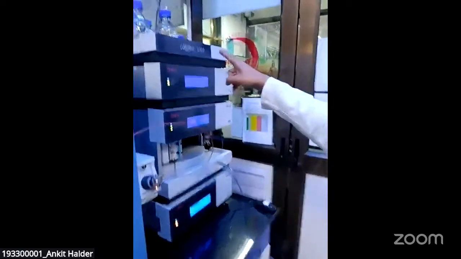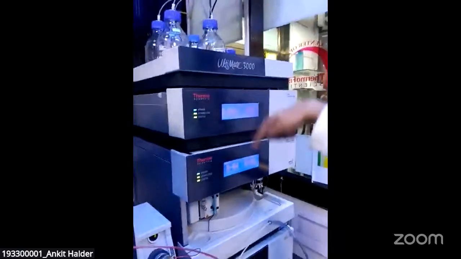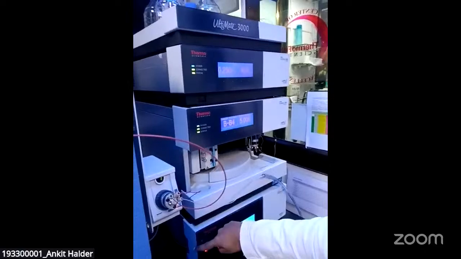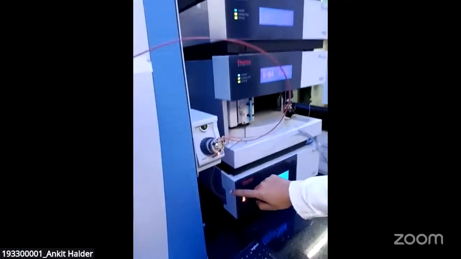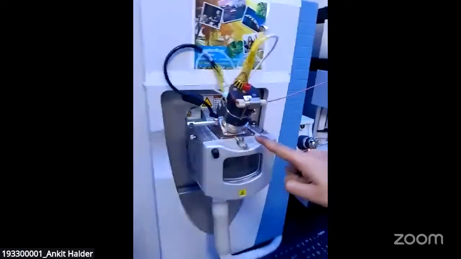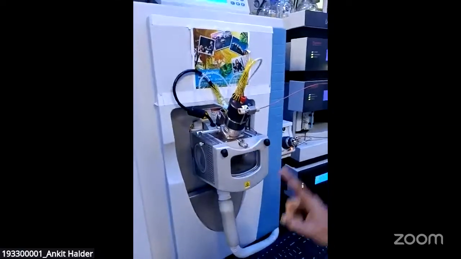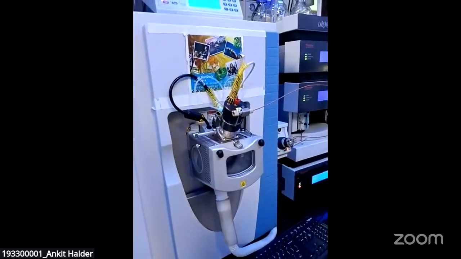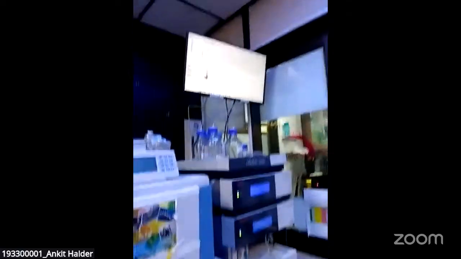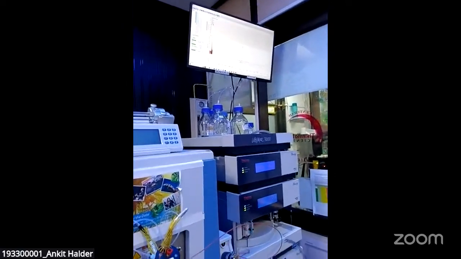Again, just to show you the entire setup once more: this is the HPLC going through the column, where we use reverse phase liquid chromatography, followed by the ionization source, which is electrospray ionization, and then it goes into the analyzer, and we can monitor it. Yeah, this was all for the demonstration of metabolomics.